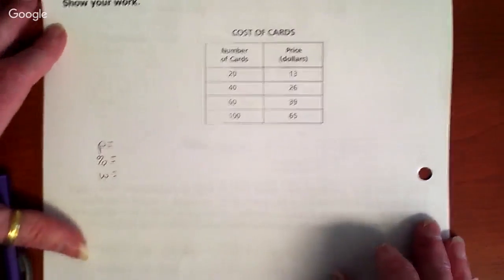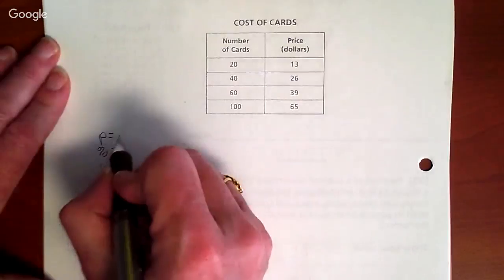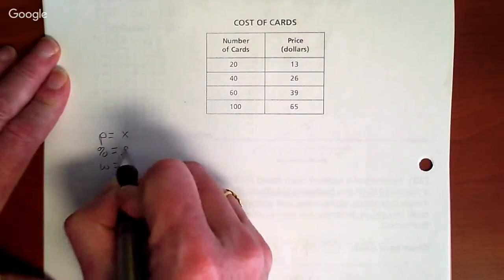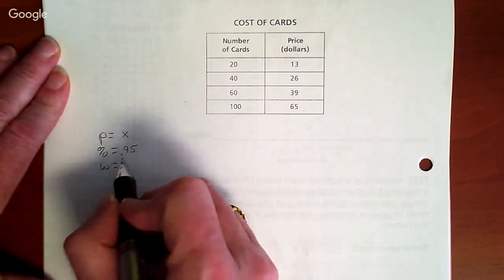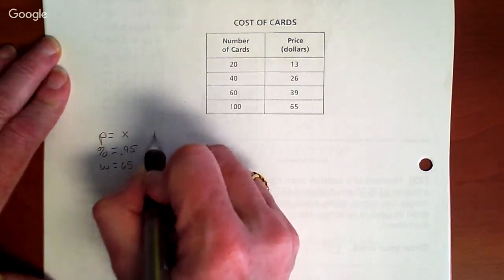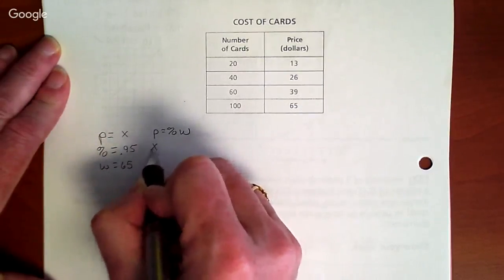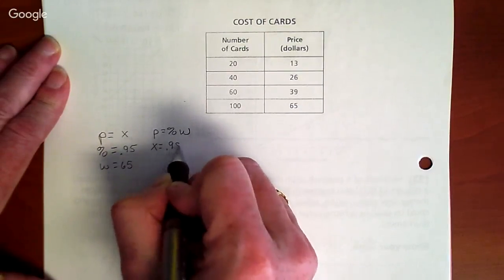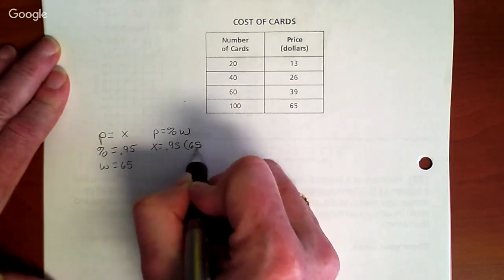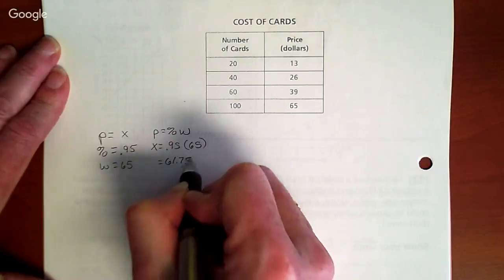And let me move this up now. So we have x equals 0.95 times 65. We have p equals percent times whole. So x equals 0.95 times 65, which equals 61.75.